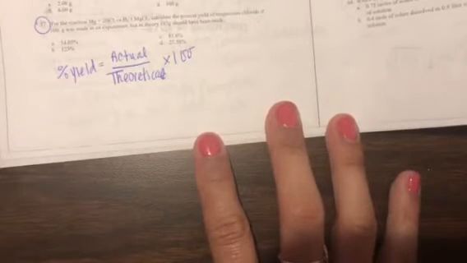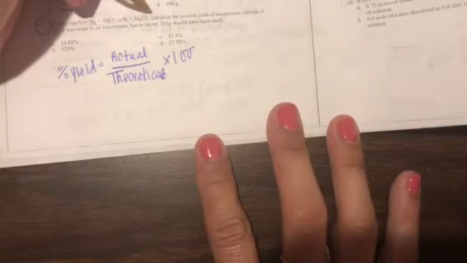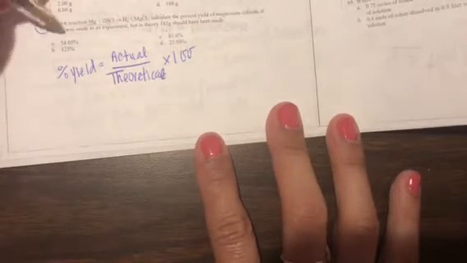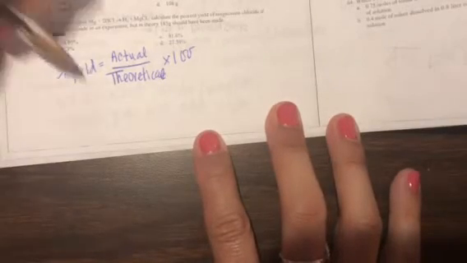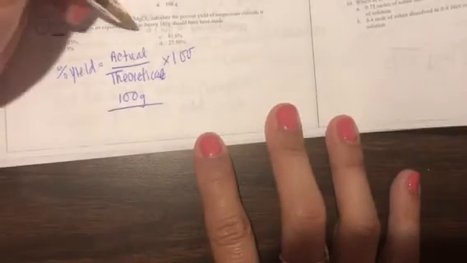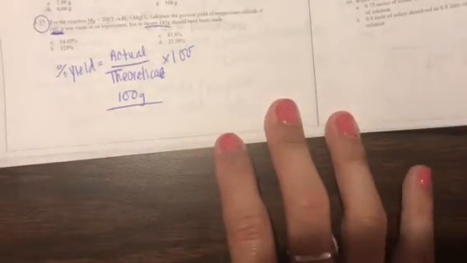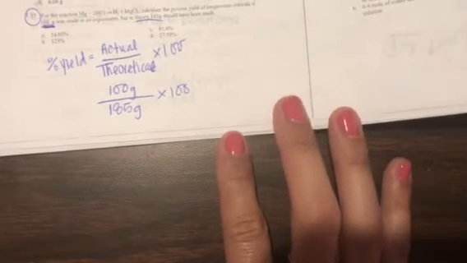Okay, so let's just plug in what we have. It says there is a reaction. 100 grams was made. So that's literally what was made. That was what was actually made. But in theory, 185 should have been made. Okay, you just plug that in your calculator and you'll get the answer.